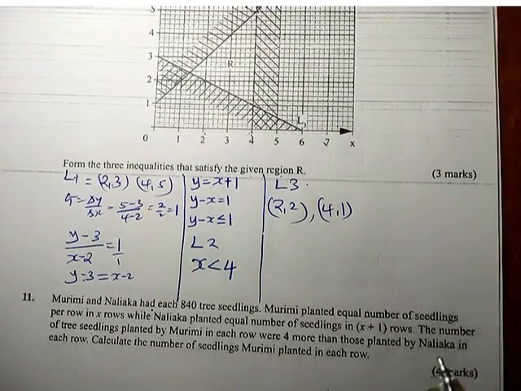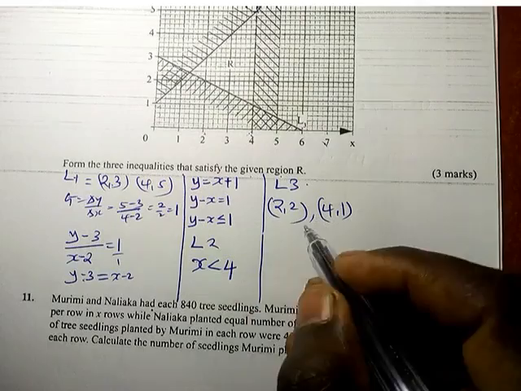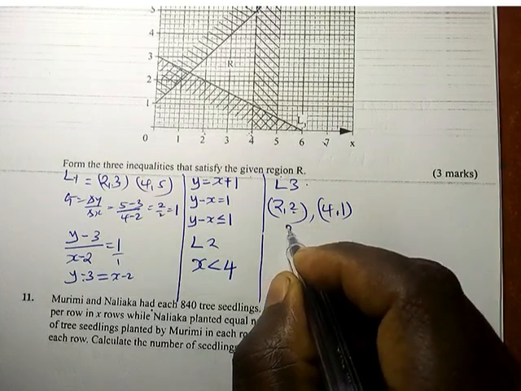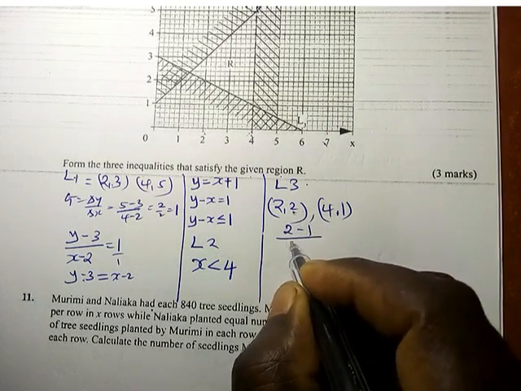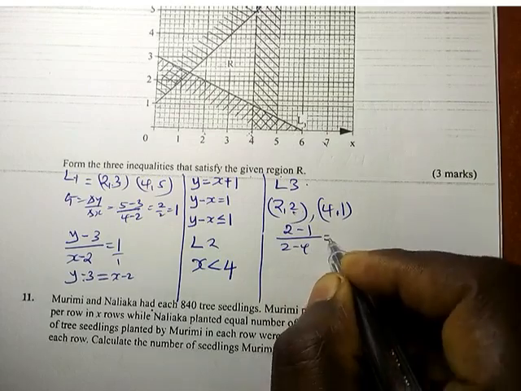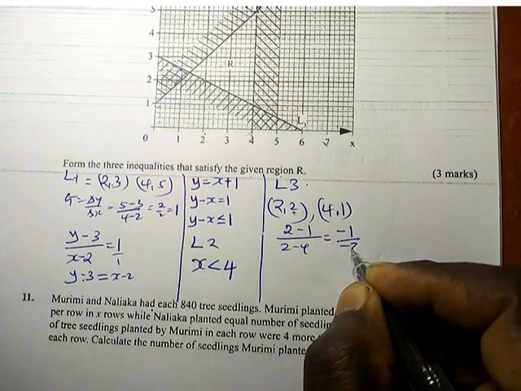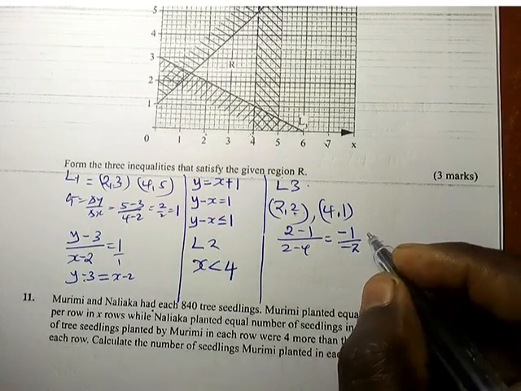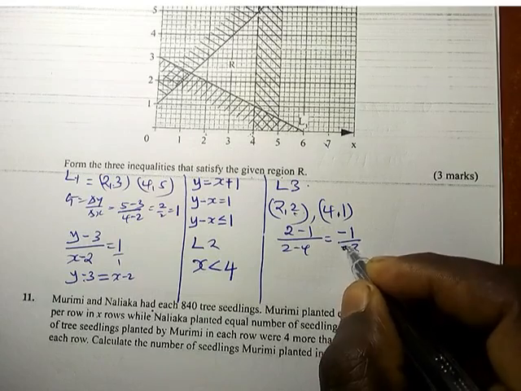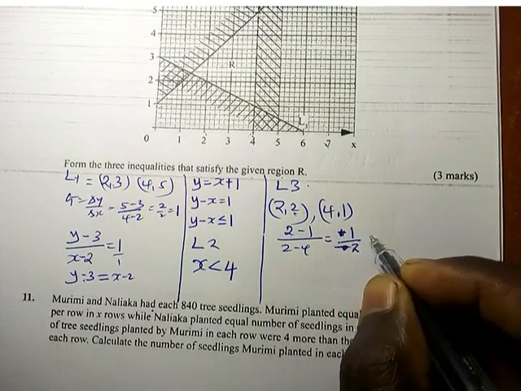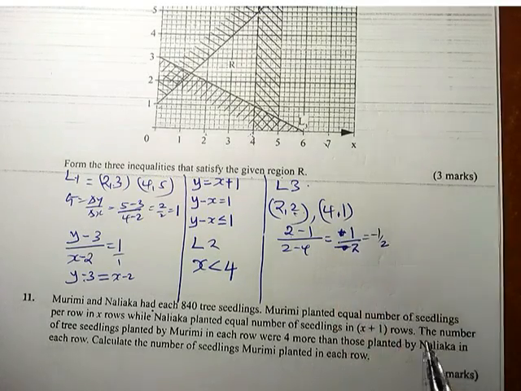Another point is (4, 1). Now get the gradient. The gradient is the change in y, that is 2 minus 1 over 2 minus 4. The answer is going to be negative 1 over negative 2... So the gradient is negative a half.